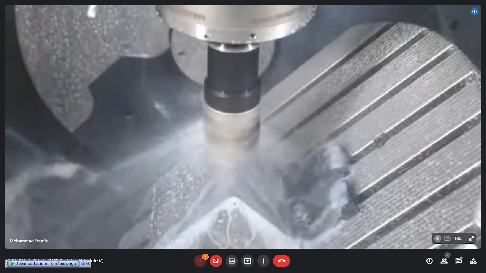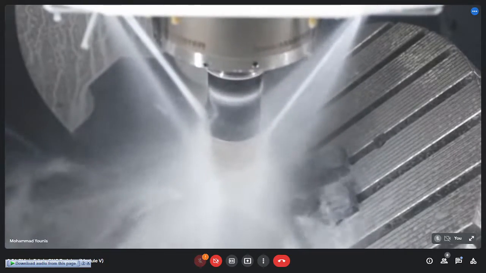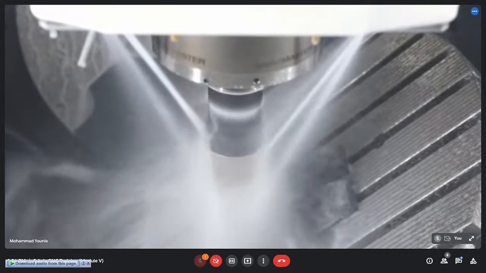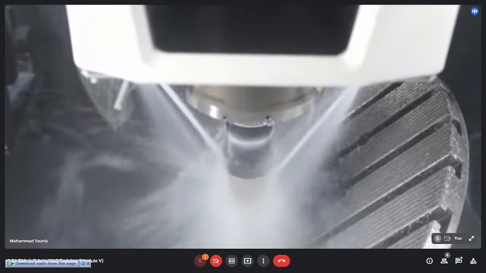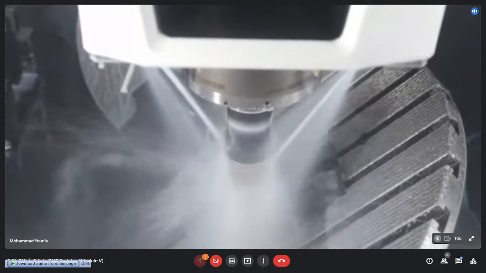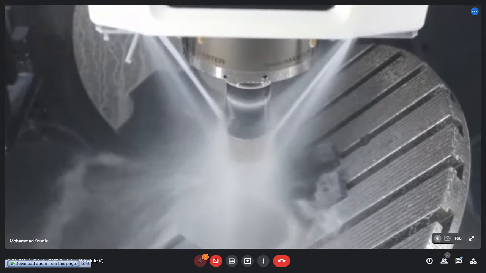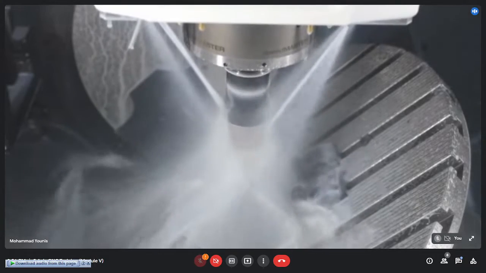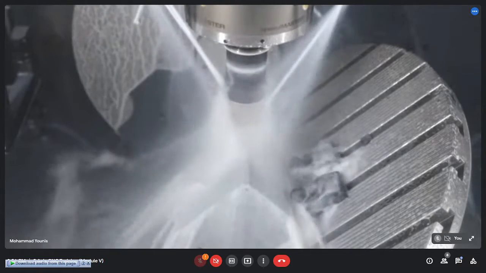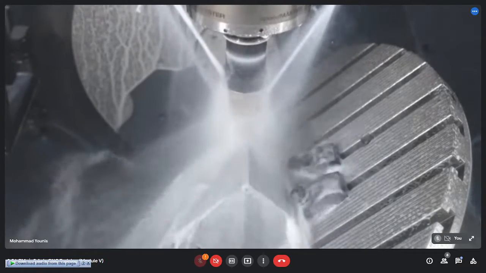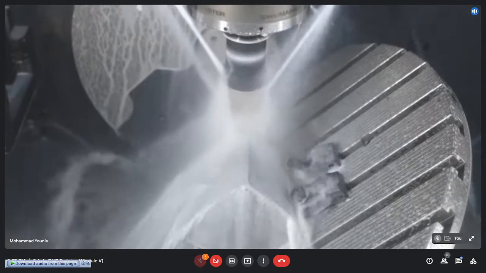So I'll be using some external coolant and I'll be increasing some feed. So this time we are machining at a 45-degree angle provided to B axis. So this is actually the positive angle that we have provided to B axis. Here we are using an inserted carbide tool.